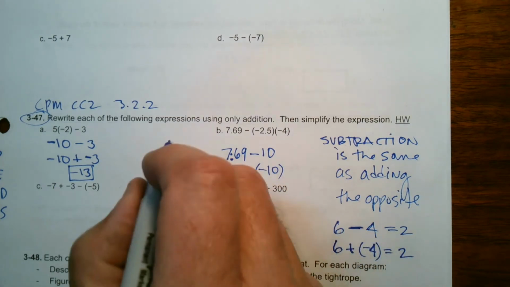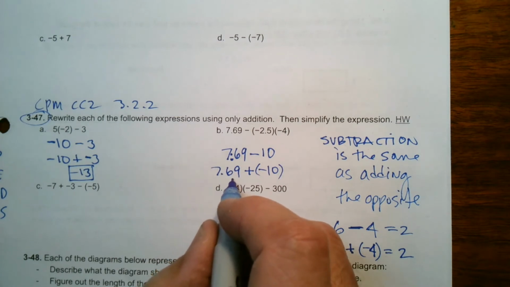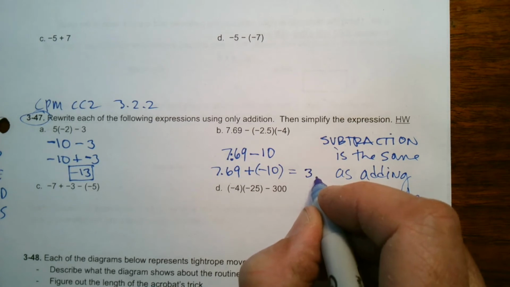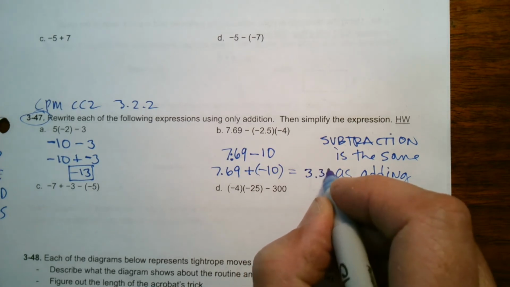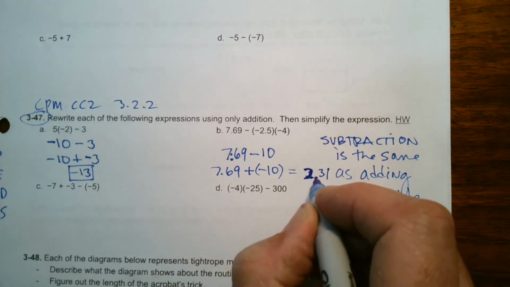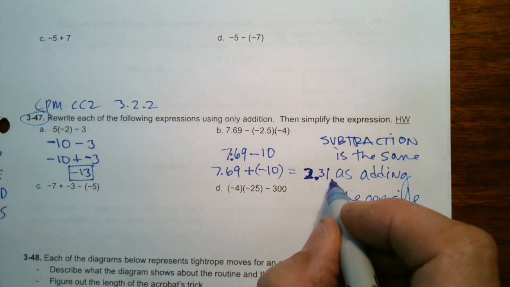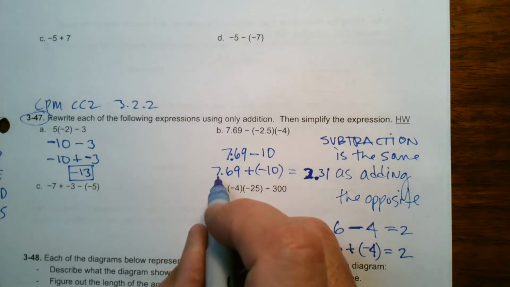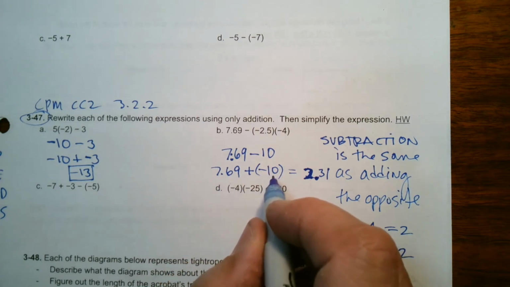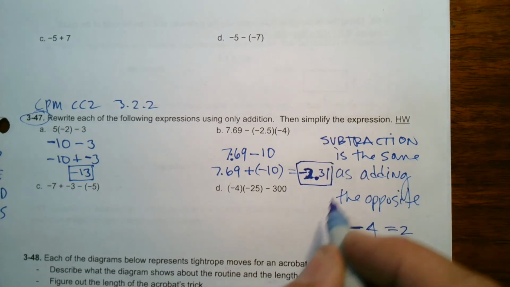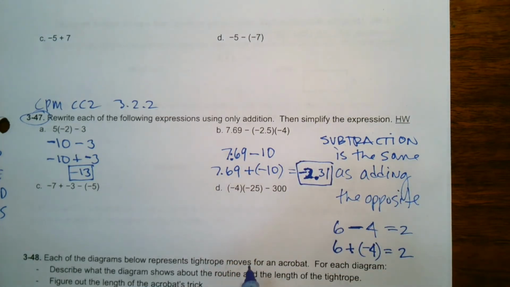So I'm going to go 10 minus 7.69, and I get 3.31. Excuse me, not 3.31, 2.31. 2 and 31 hundredths. And with negative 10, there are more negatives than positives. There's only 7 and 69 hundredths positives and 10 negatives. So there's going to be more negatives. So my answer, when all said and done, is negative 2.31.